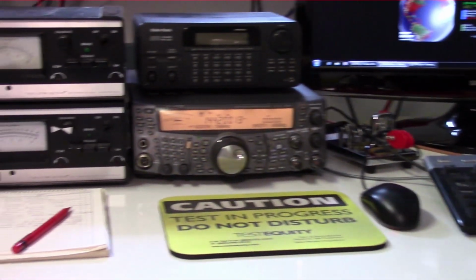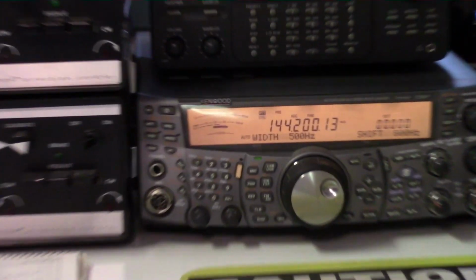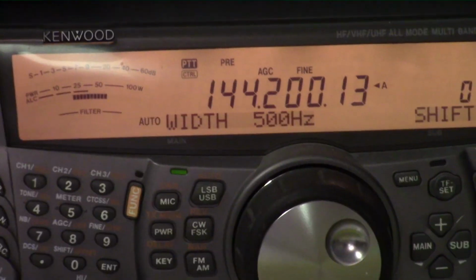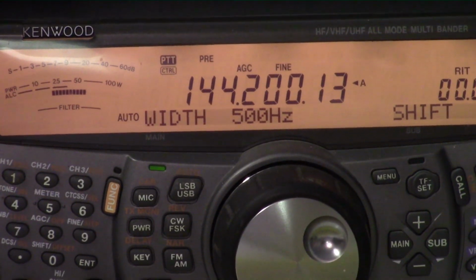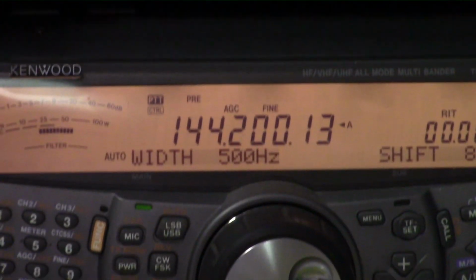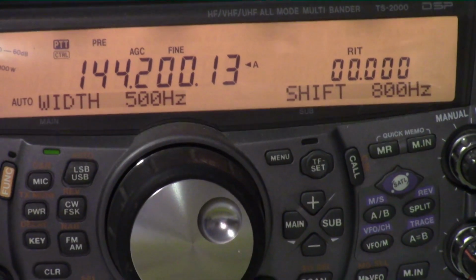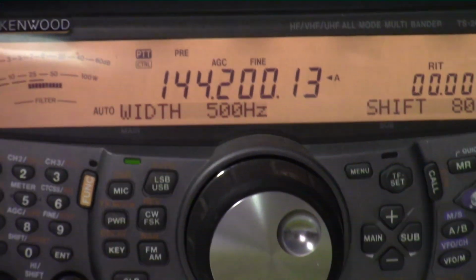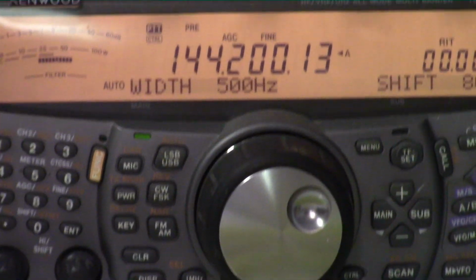So we're looking at an MDS level of minus 140 dBm. That's at a bandwidth of 500 Hertz on 2 meters with its preamplifier on, and the AGC in this case is set to its absolute fastest position.